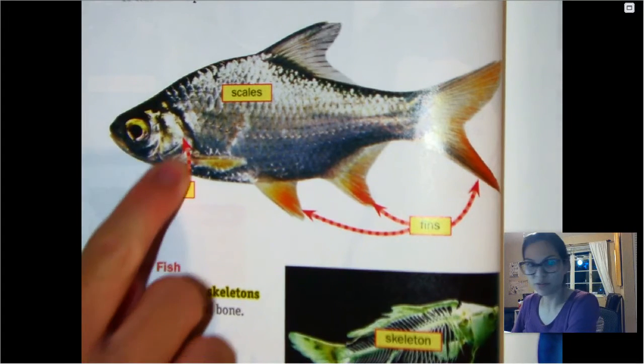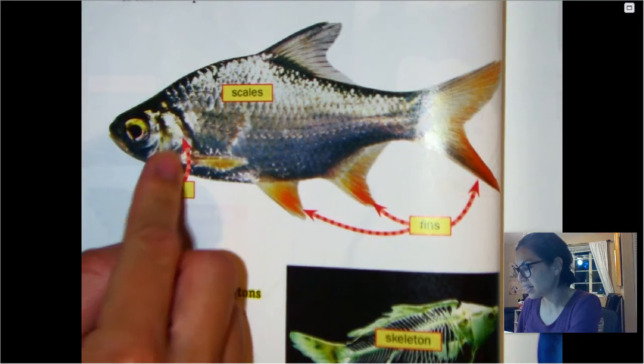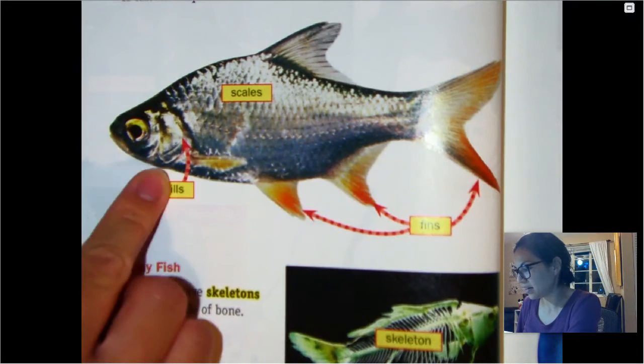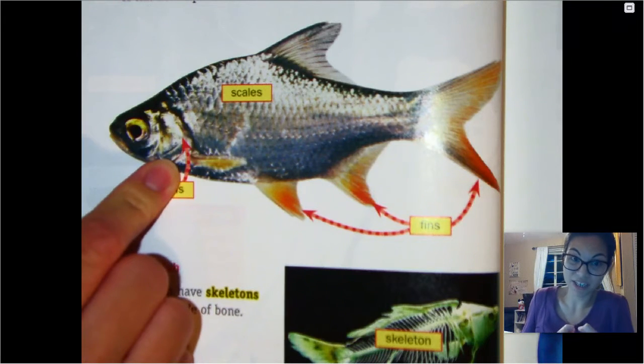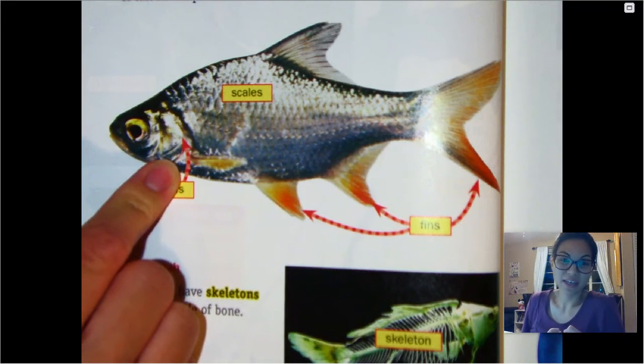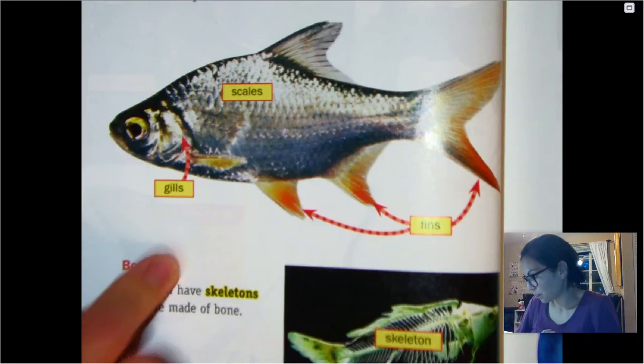We have the gills, which you can see kind of look like little slats right on the side of the eyes here, okay? And this is like the lungs of the fish, okay? So the gills help fish take in that oxygen, okay? Oxygen is in water, just like it is in the air, just looks a little different, okay?